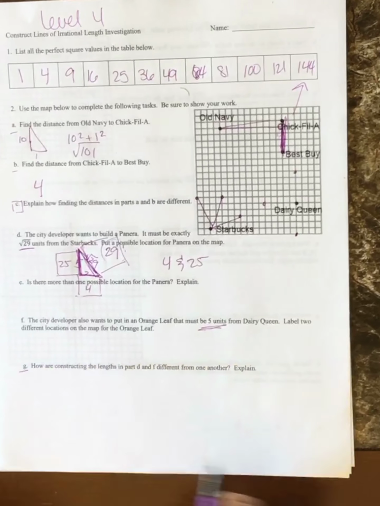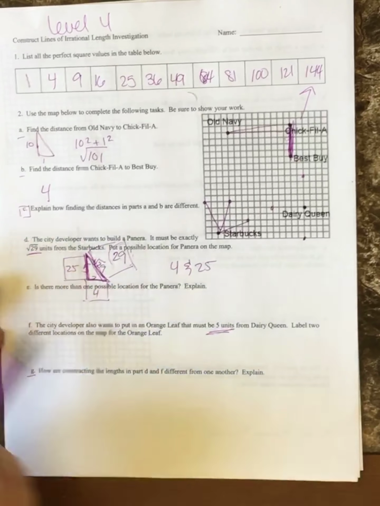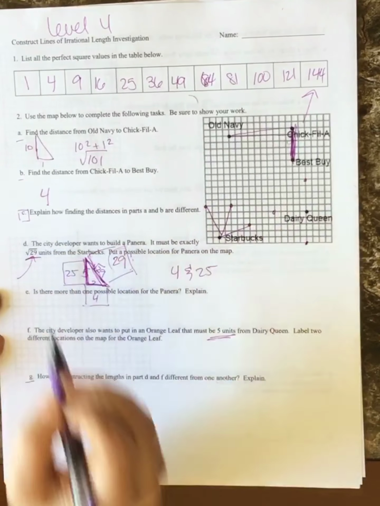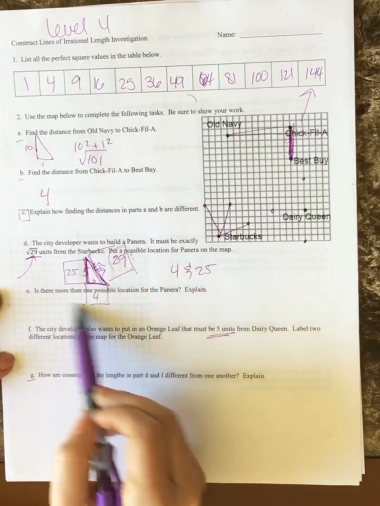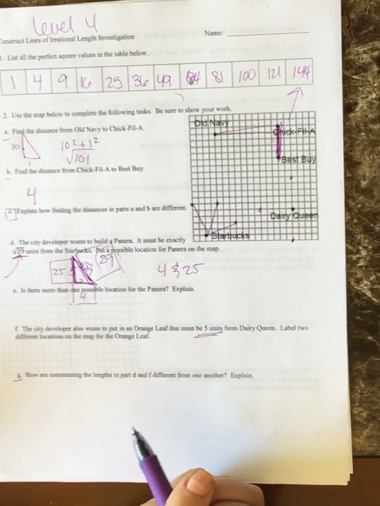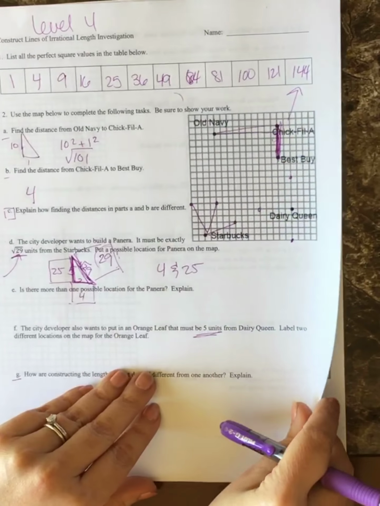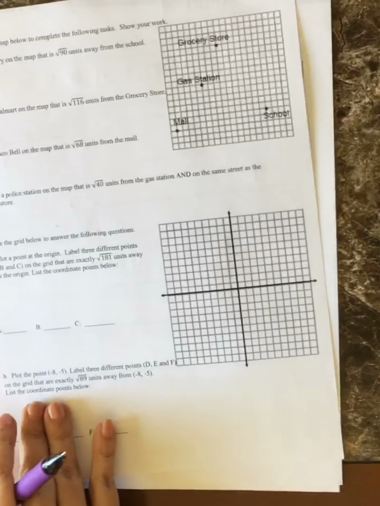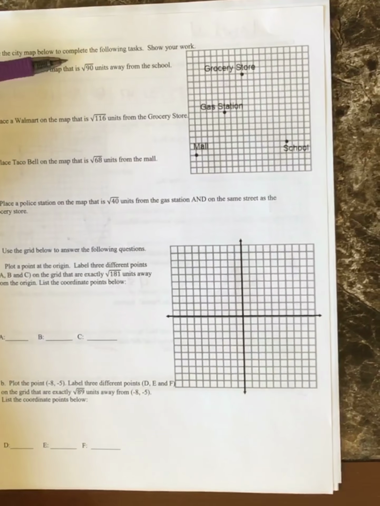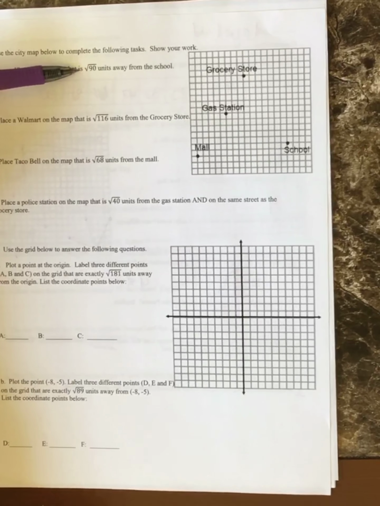So letter G, how is constructing the links in these two instances different? Well, when I'm trying to make an irrational length, I'm going to have to undo or kind of recreate this Pythagorean theorem model to help us do that. So if you flip your paper over, let's see if we can construct a distance of square root of 90. So that's an irrational number.